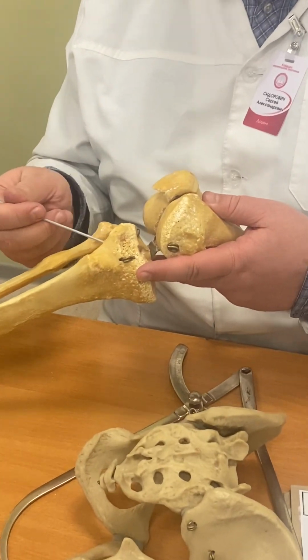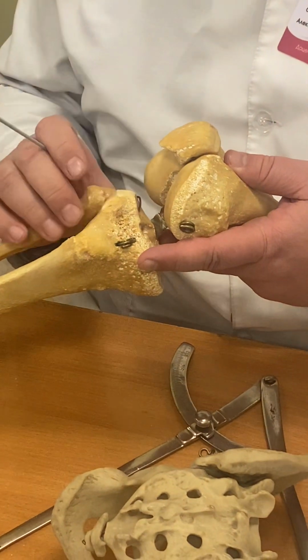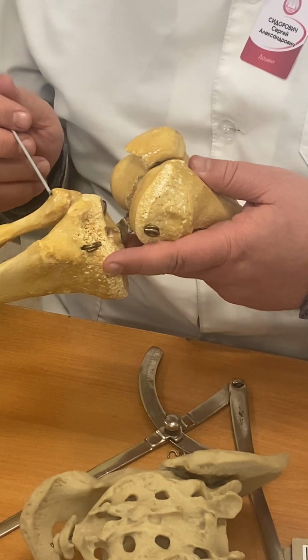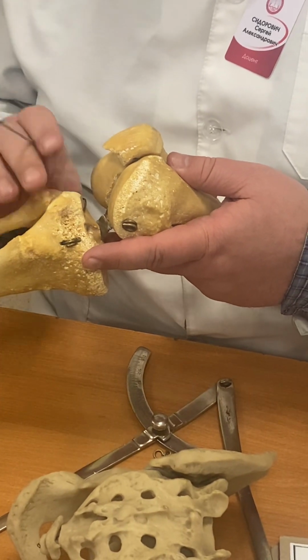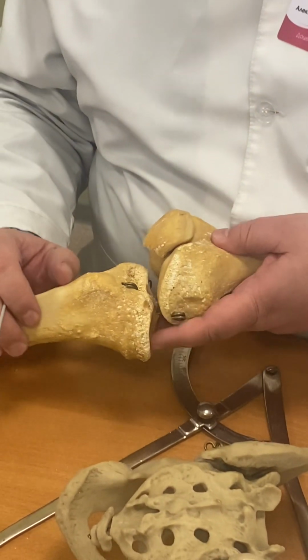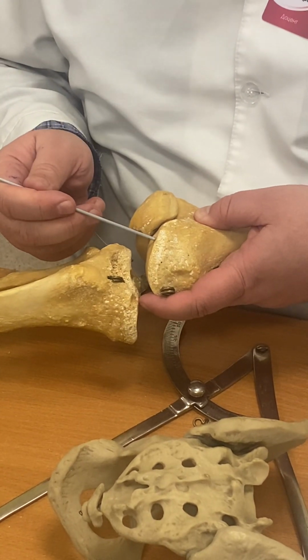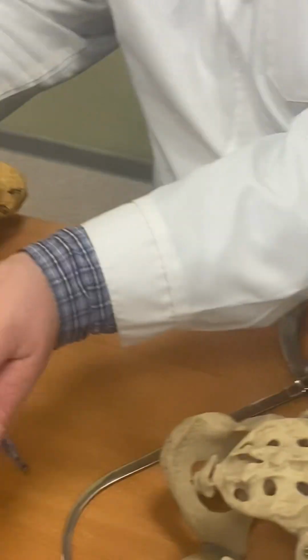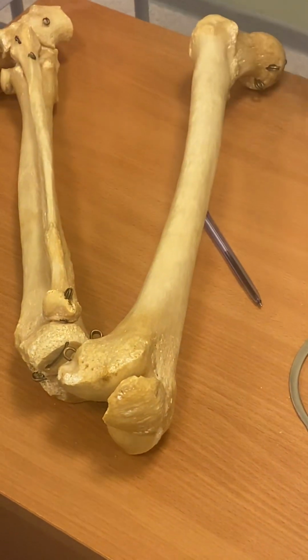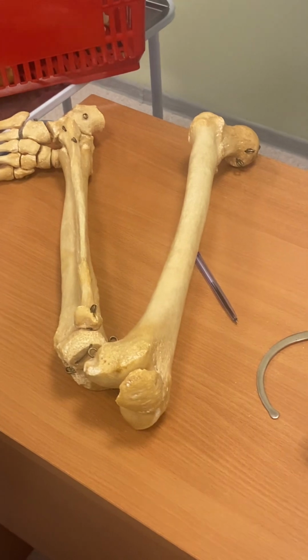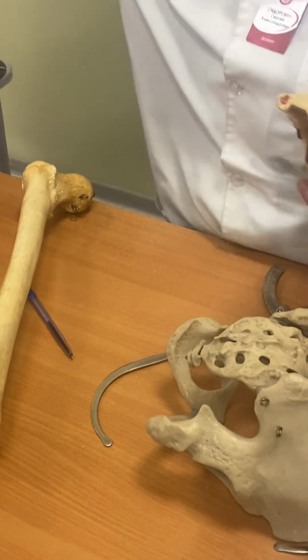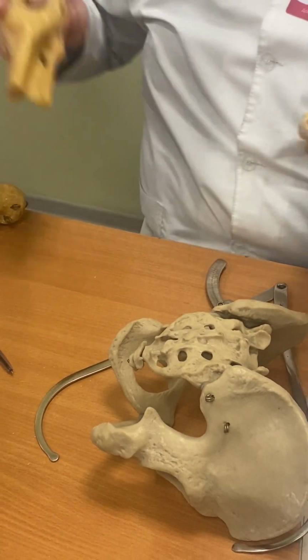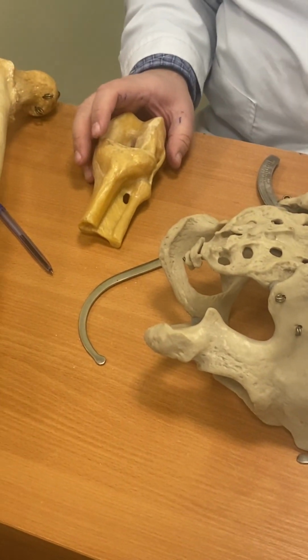Fibula and tibia make an isolated joint, articulatio tibio-fibularis. Here it is. But knee joint has 3 bones: femur, tibia, and patella. That is why this joint is a compound joint, because of 3 articular surfaces. It is compound.